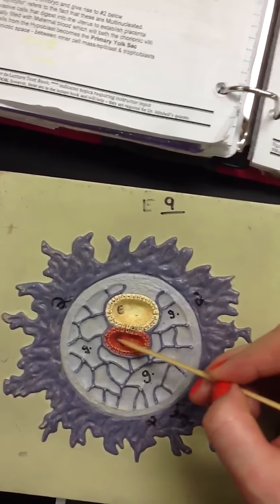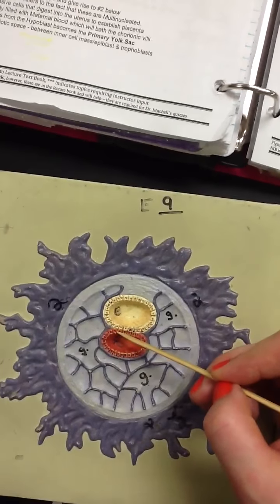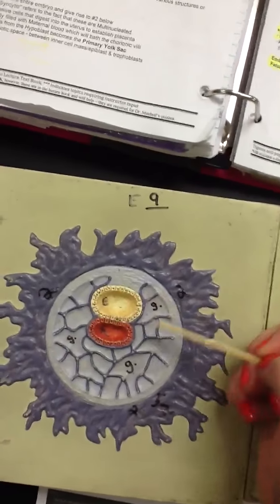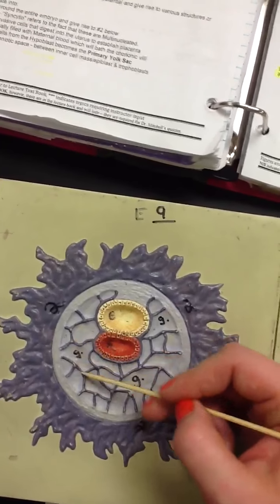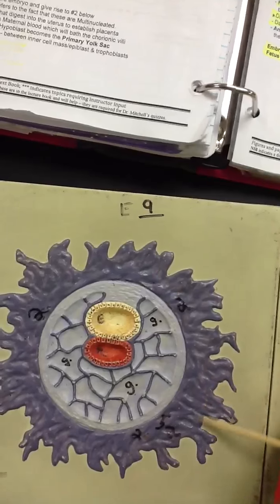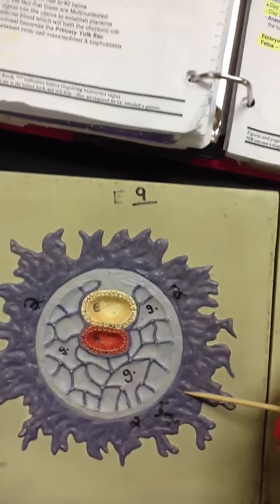Then we have the primary yolk sac. Its roof is the hypoblast of the bilaminar embryo. These spaces become the chorionic cavity. The light gray area represents the mesoderm, and these are the syncytiotrophoblasts.